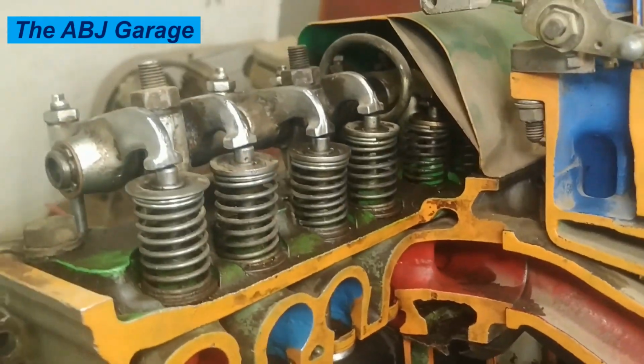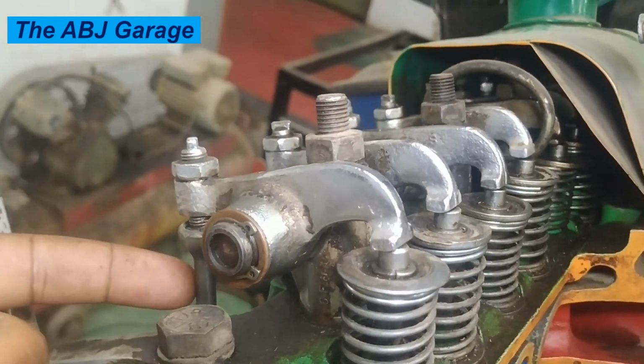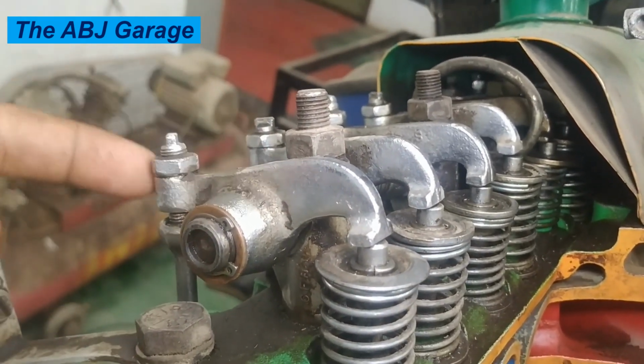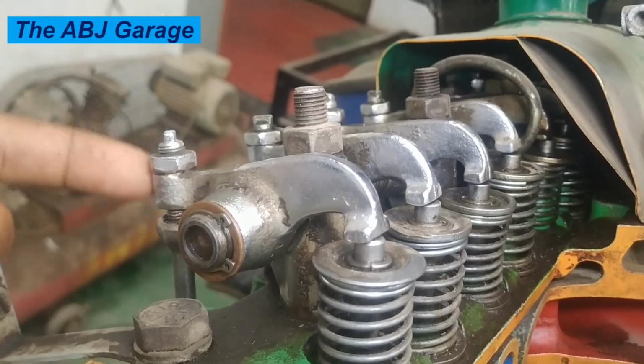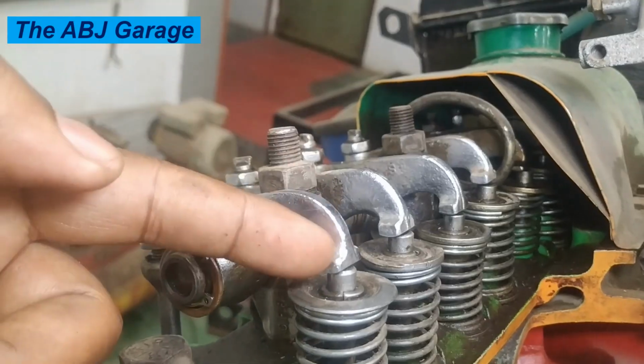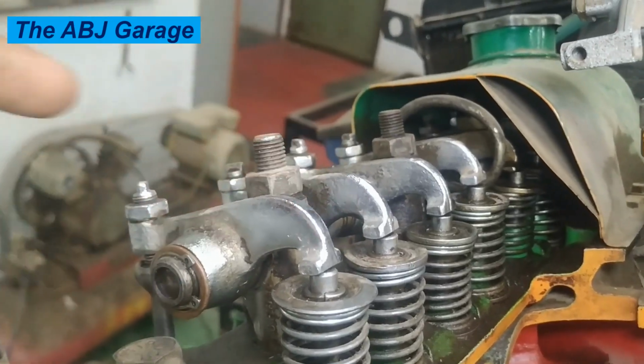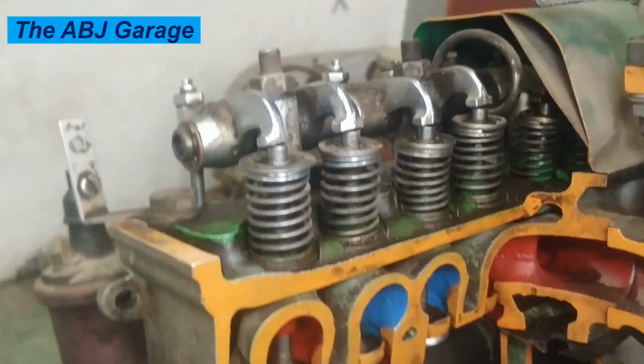As you can see right here, this is the push rod. When the push rod is moving up, it will act on this side of the rocker arm, pushing it up, and the rocker will pivot on this rocker shaft, and this end will go down, opening the exhaust valve. Same thing is true for the intake valve as well. So this is an overhead valve arrangement.